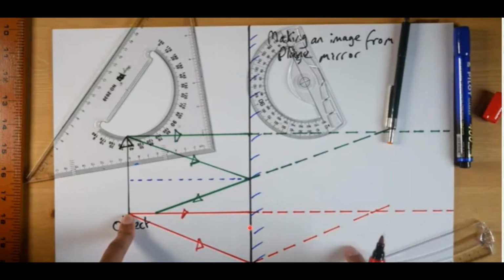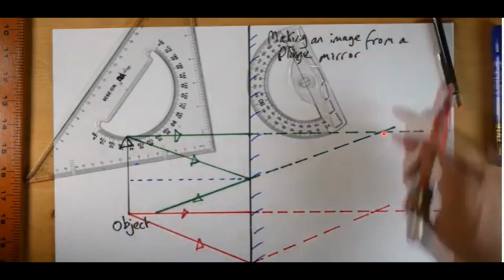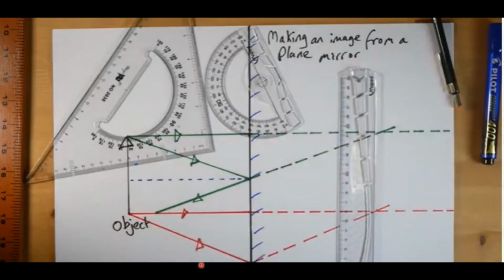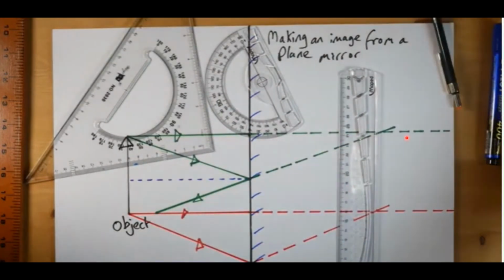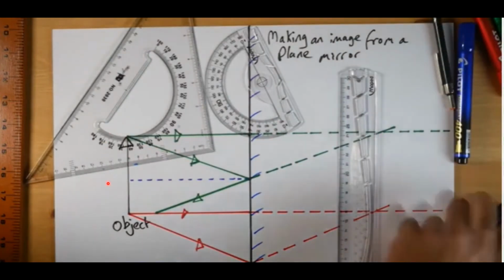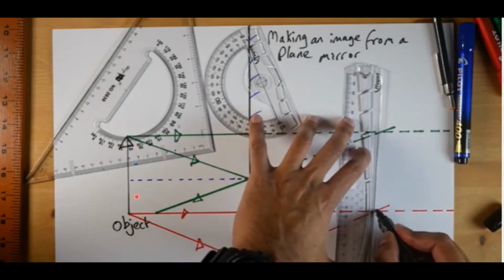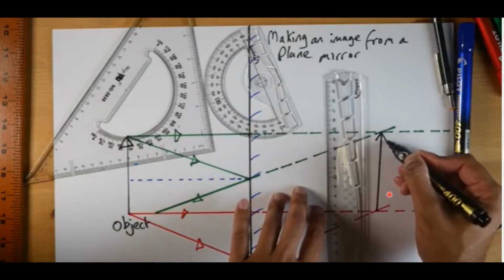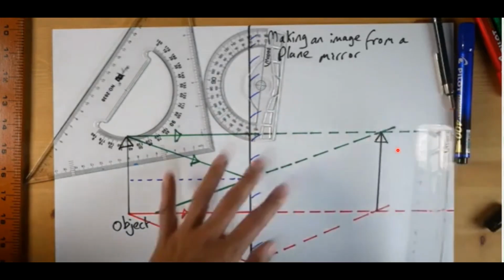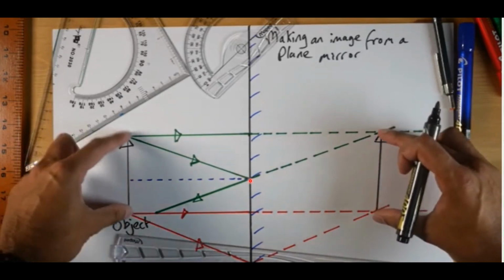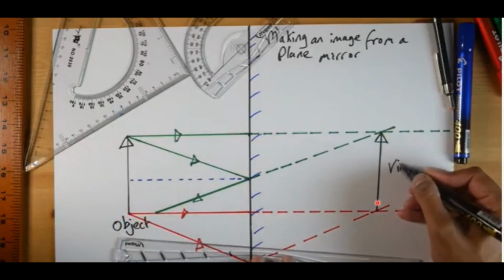Okay, now you have to join these 2 points and construct the image. So after drawing this image, you can compare that image with the object you have drawn. So you will be able to see that those two are equal in sizes and the image is an upright one, and also the distance between the object and the plane mirror is equal to that of the plane mirror and the image.